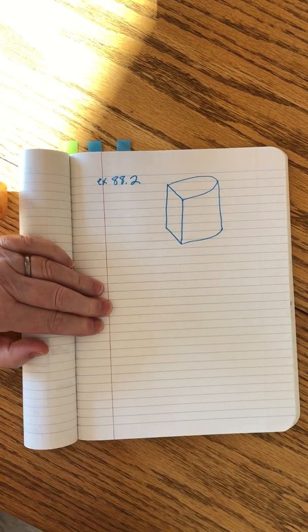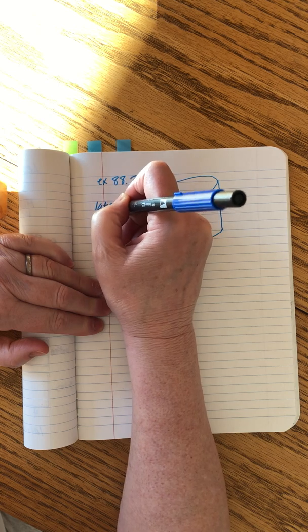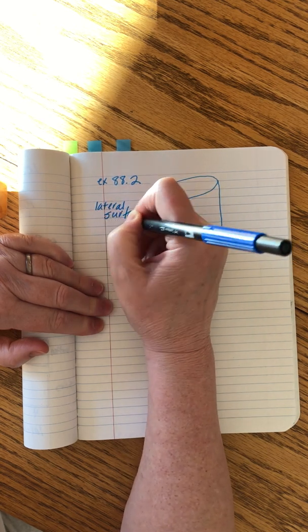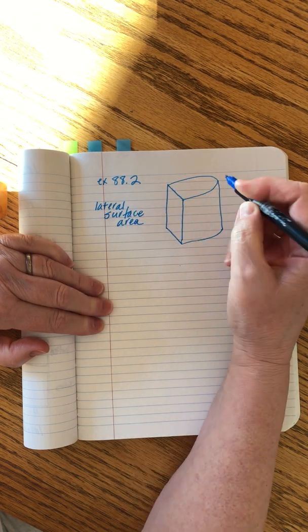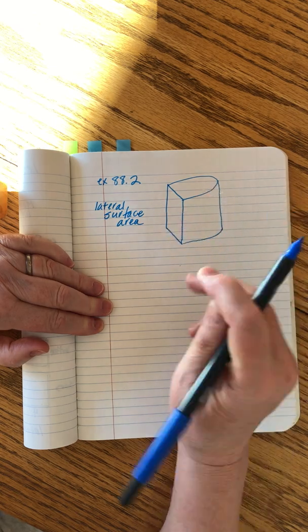And in this example, we're asked to find just the lateral surface area. So that tells us we don't need the top and we don't need the bottom. We just want this in-between part.